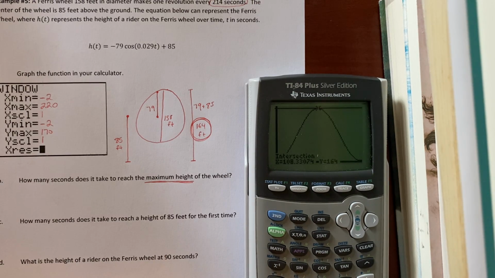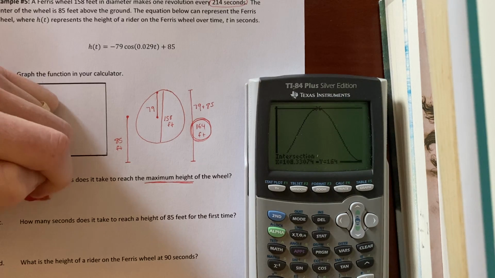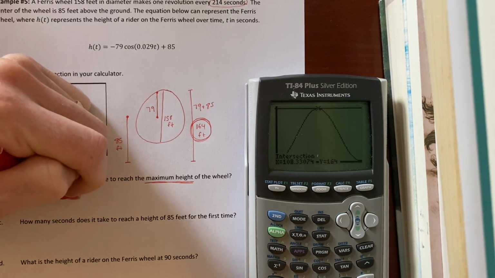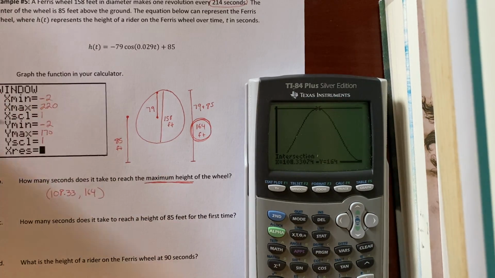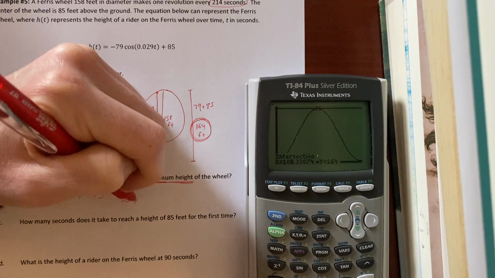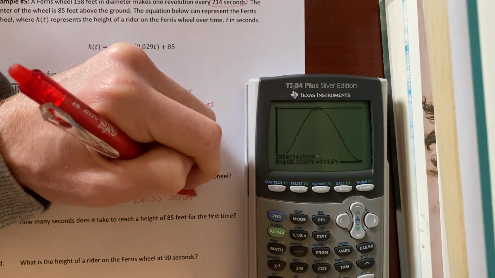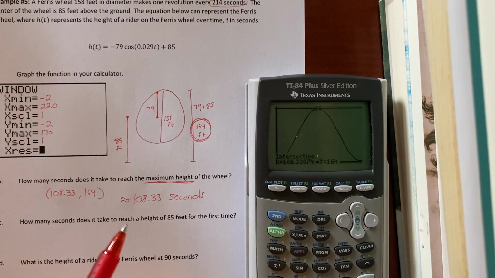And my calculator says that the maximum point is 108.33, comma 164. So what that means is approximately 108.33 seconds into our Ferris wheel ride, we will reach a maximum height of 164 feet.